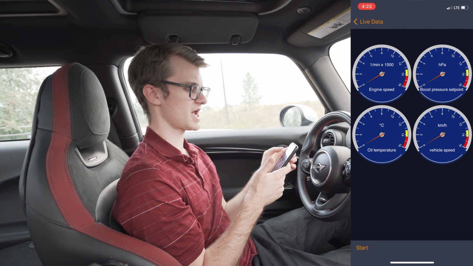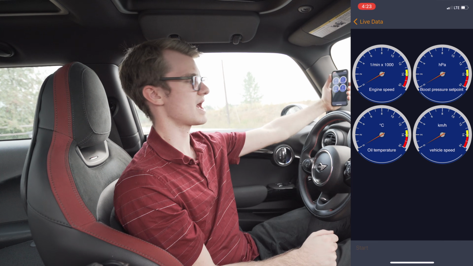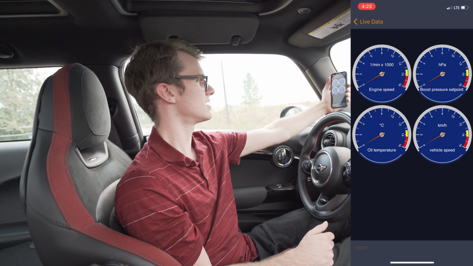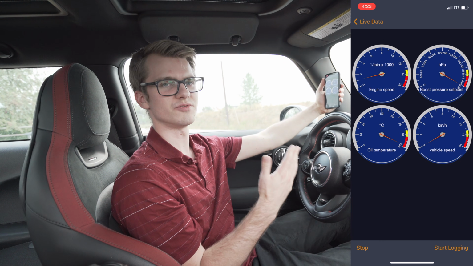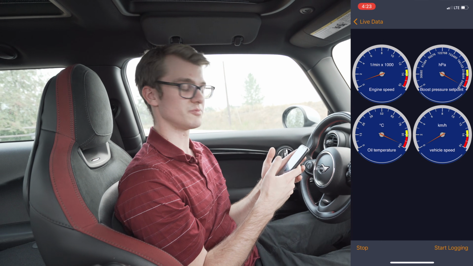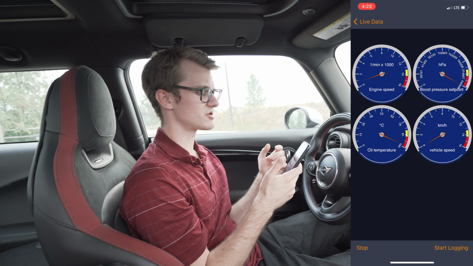And then you can go to dashboard and you can see all the dials, and you can start your journey. You can see everything you need to see. And it will be slightly delayed because it has to go through Bluetooth, but for the most part, it'll be very helpful. Personally, I find most exciting that you can show your oil temperature.